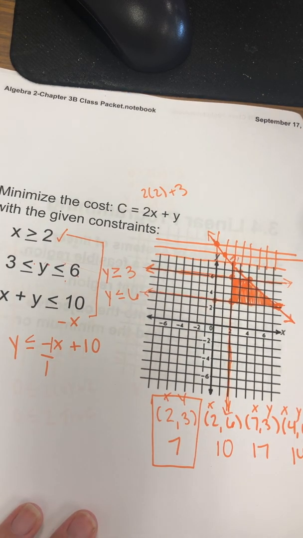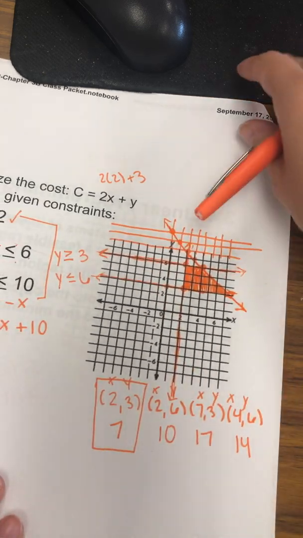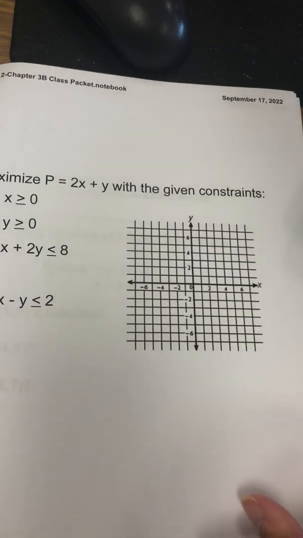So yes, a lot of steps involved. So let's go ahead and practice the next one on page 9.